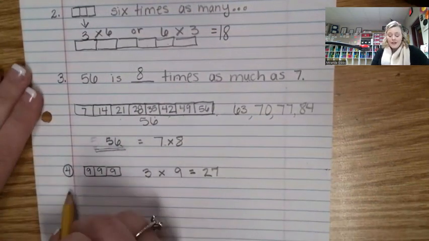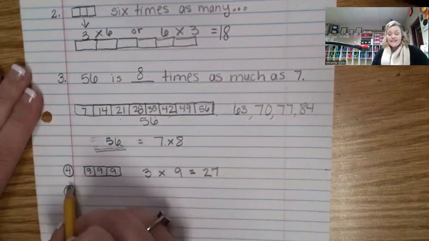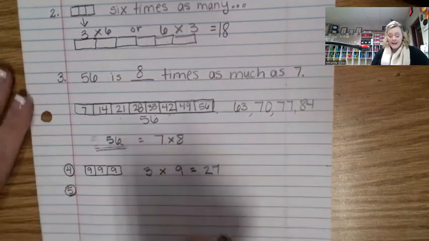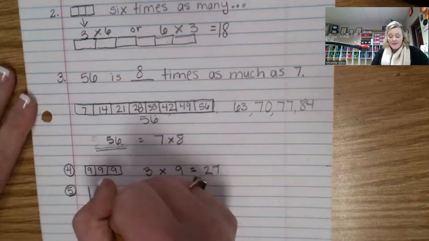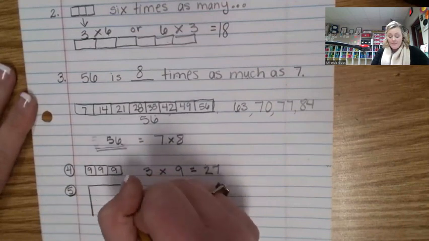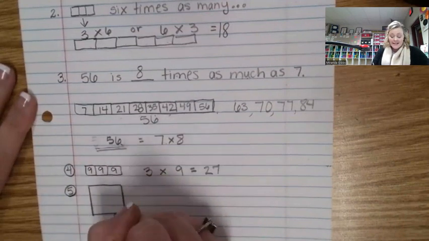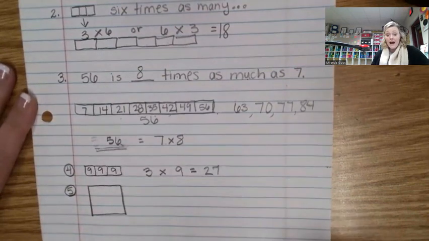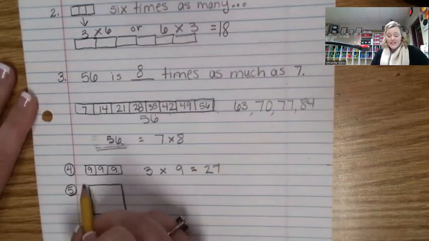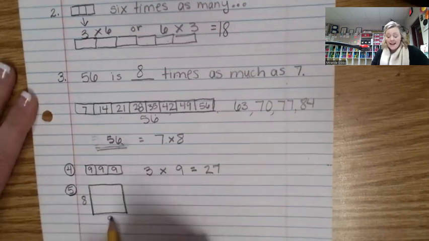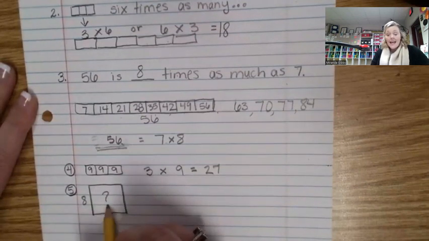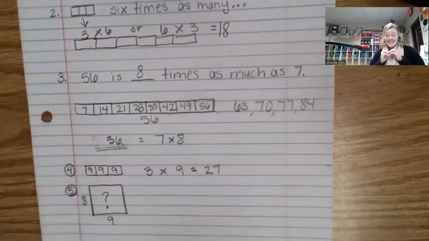All right, we'll go to number 5. This time, we're going to do a different kind of array. It's going to go down and over, but I'm not going to fill it in. I'm just going to give you the numbers on the outside. So if down is 8 and over is 9, what is the area of the inside?